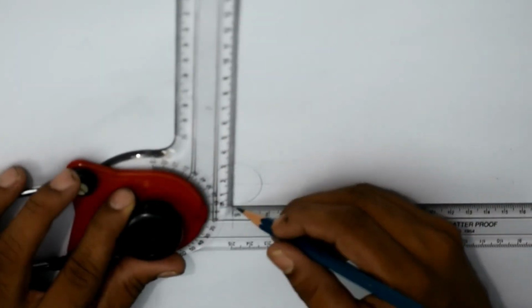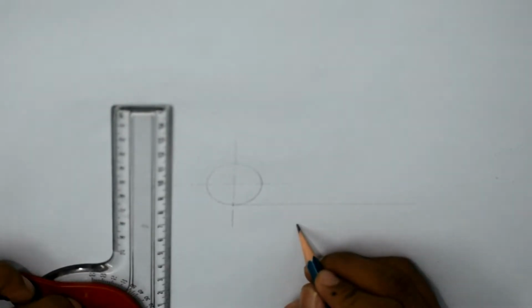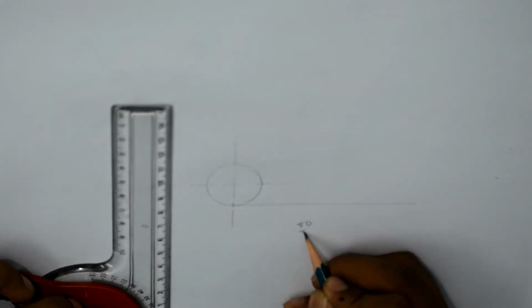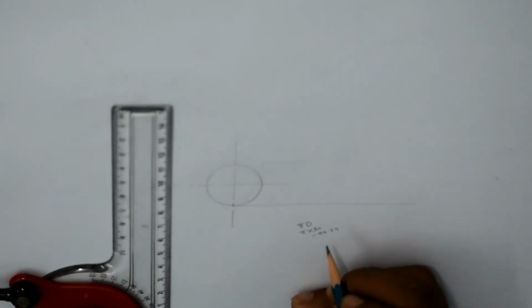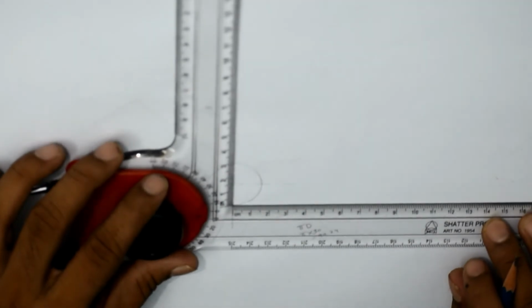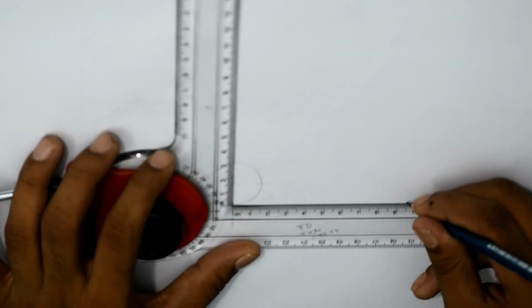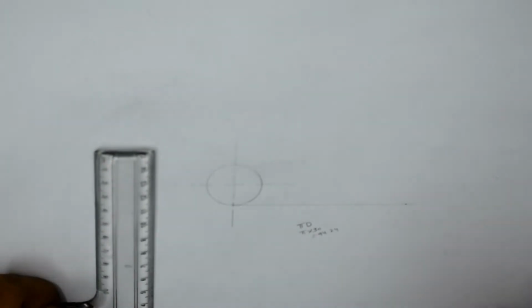You have to draw the baseline here with this point. From this point you have to draw a line, the length of which should be pi into d, which means pi into 30. That would be equal to 94.24 something. Pi into 30, 94.24. So I am taking this distance. This is 94. I am taking somewhat extra. We cannot take 0.24 in here. The accuracy of the scale is not that good.